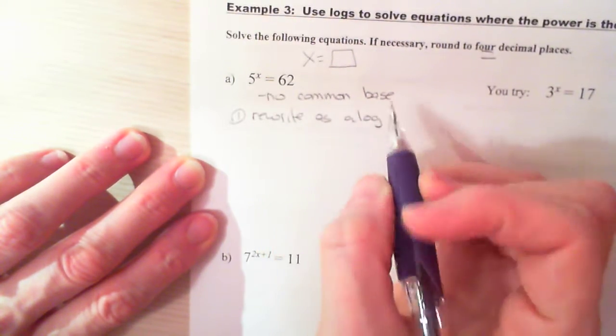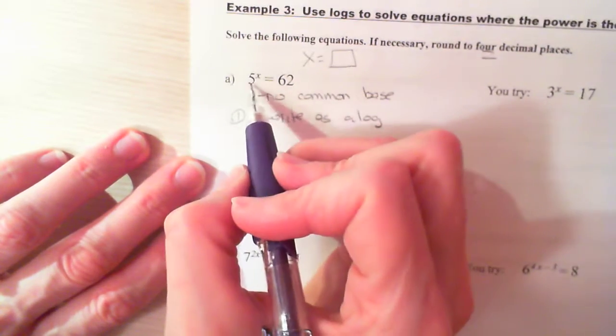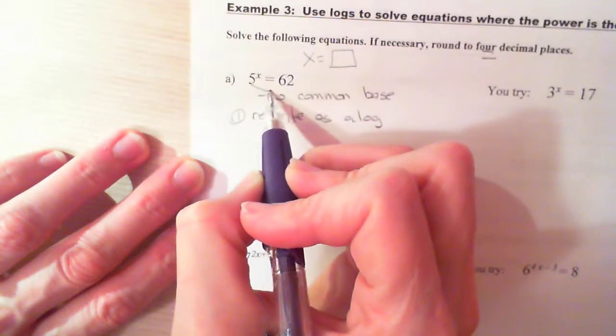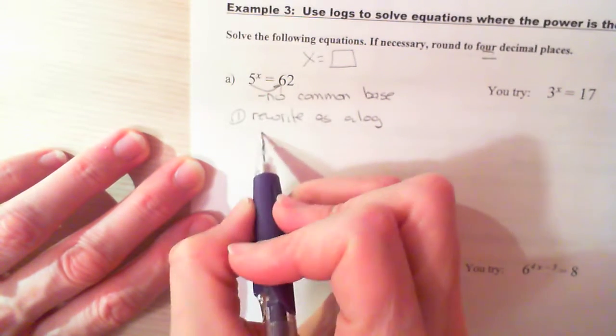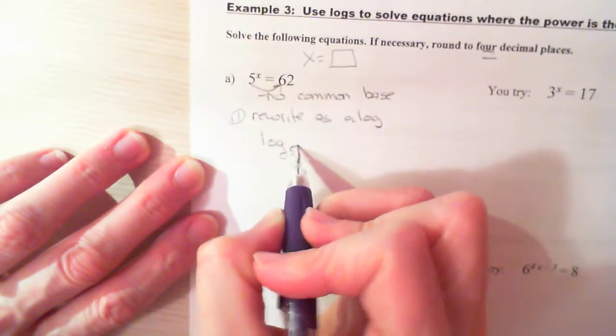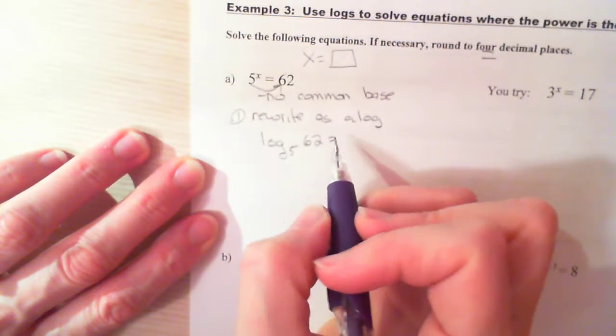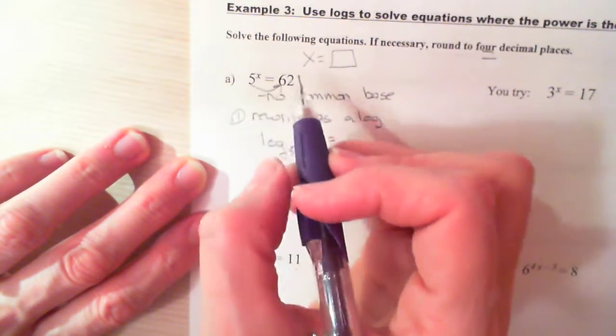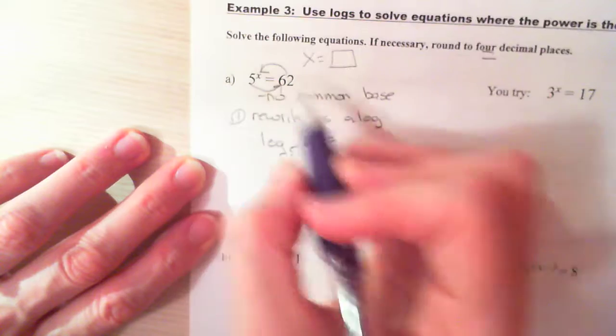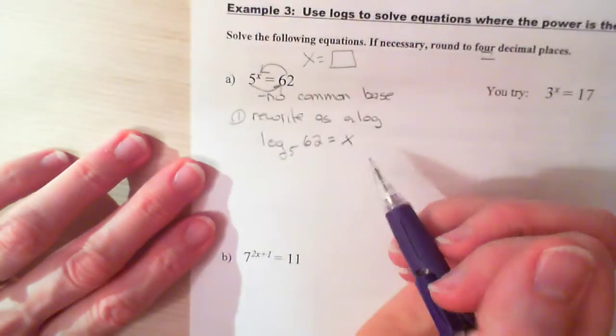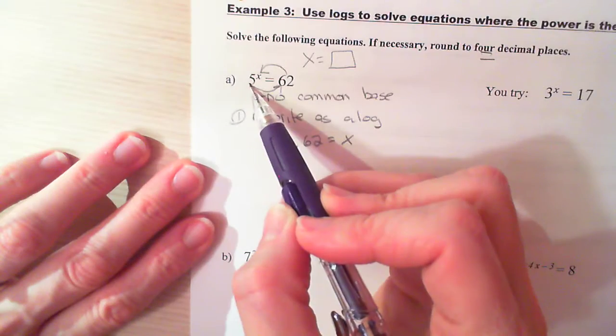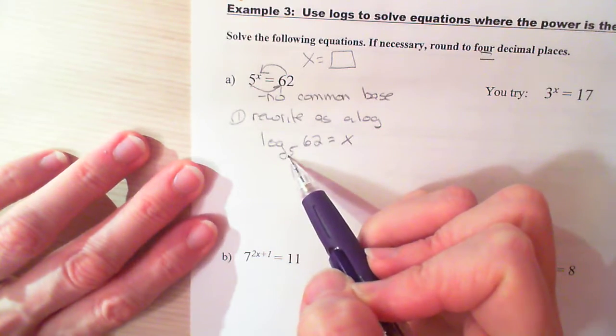Okay, so we're going to do the arrow thing, same thing like you did in Unit 6, but we're going to turn it into a log. Log base 5 of 62. Remember, first arrow is everything on the left side of the equal sign, equals x. Okay? Base exponential with a base 5 becomes a log with a base 5.